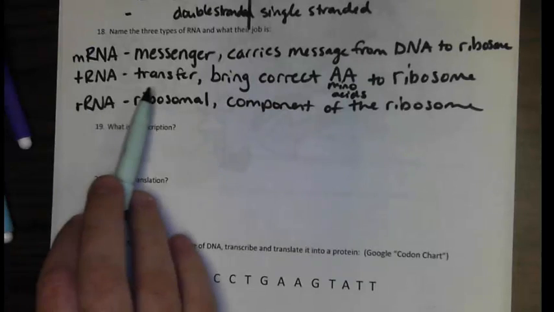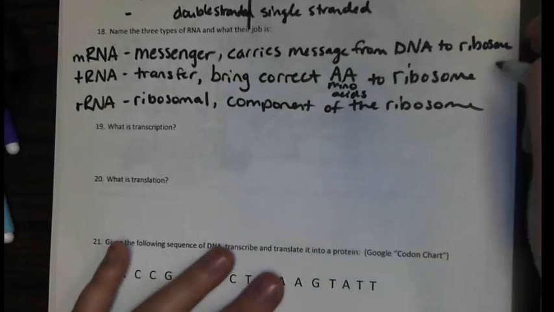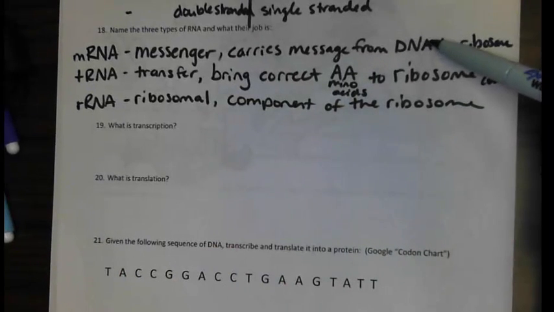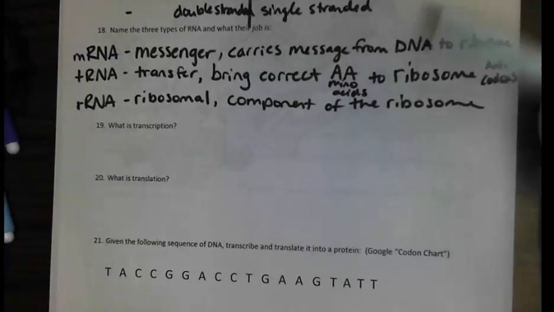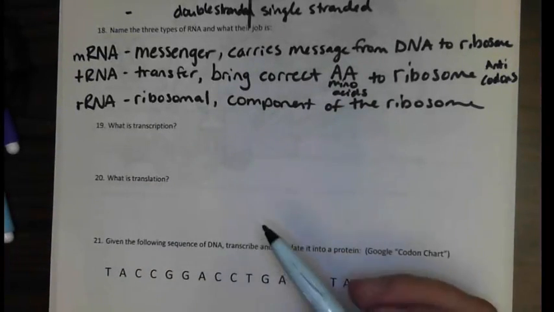tRNA is the transfer RNA. It has that amino acid hat that it carries to the ribosome. And remember, it also has those anticodons that match up to the mRNA's codons, so it knows which amino acid to bring. Then we have the ribosomal RNA, which makes up the ribosome, which is where protein synthesis occurs.